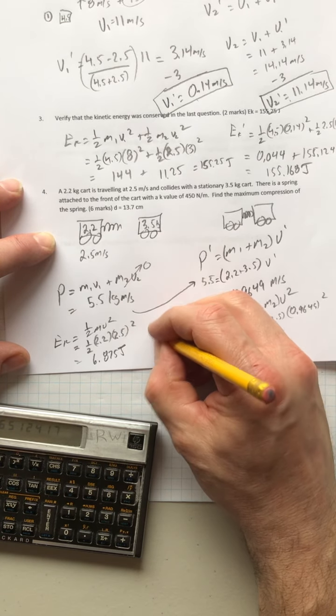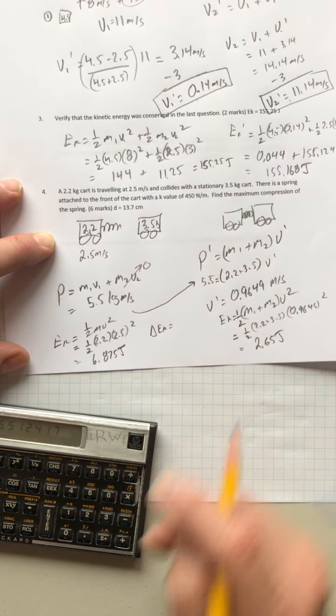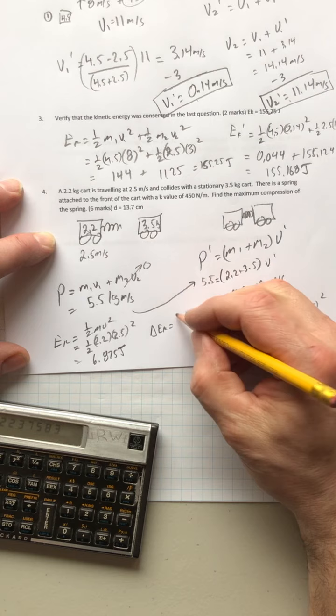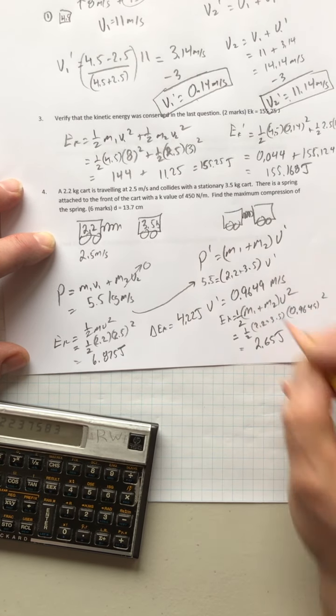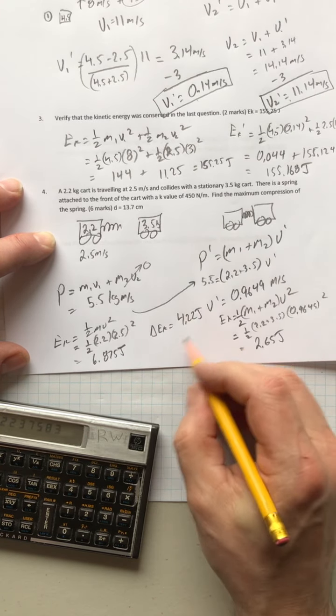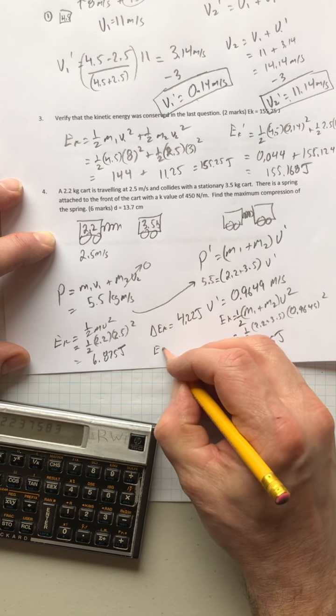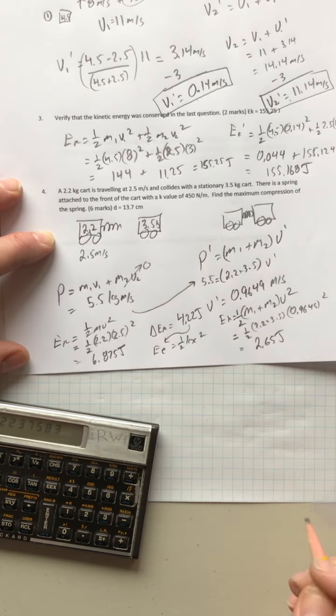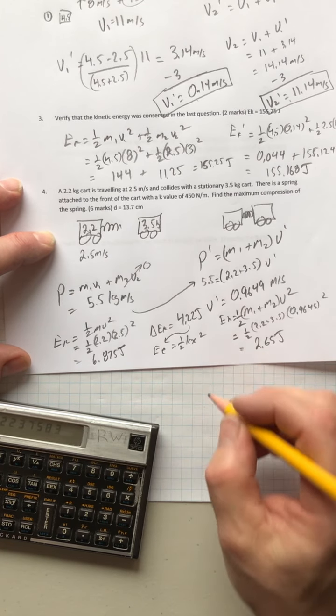So let's find the change in kinetic energy. If I subtract those two numbers, I get 4.22 joules lost, and that all went into EE. Okay, so now we have to solve for this one.